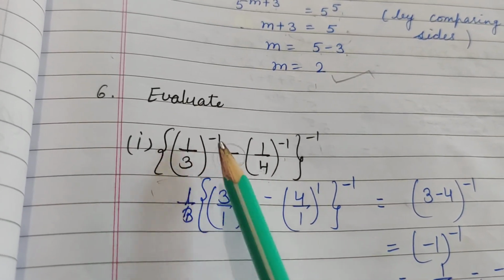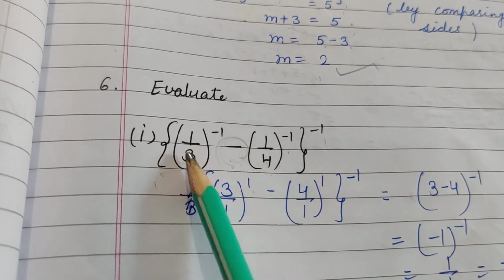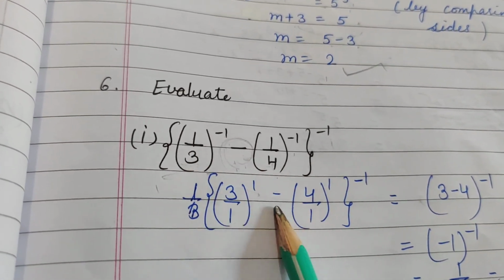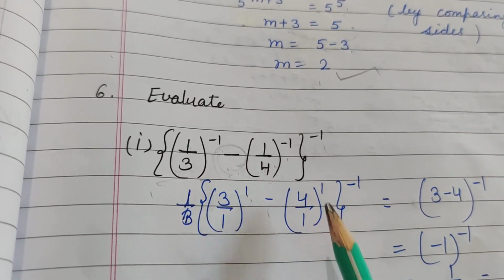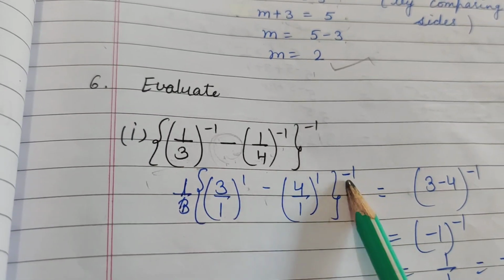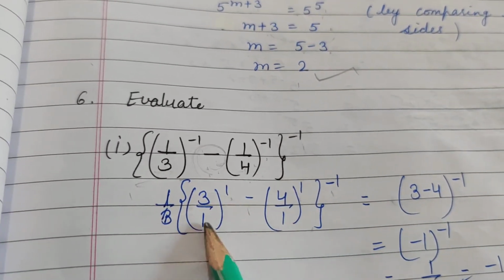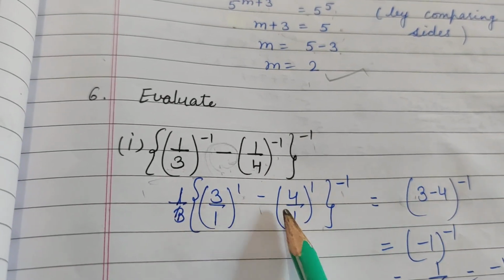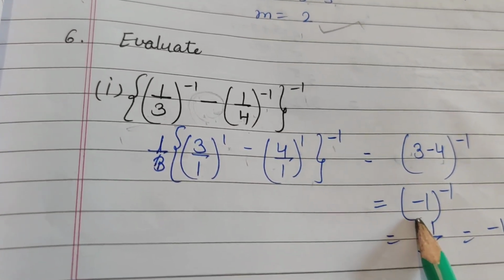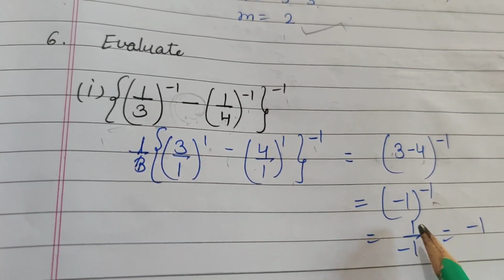1 upon 3 raised to power minus 1, that is 3 upon 1 raised to power 1. We will take the reciprocal of the number and the power will be positive. Similarly here, minus 4 upon 1 raised to power 1, then whole raised to power minus 1 is equal to 3 raised to power 1 is 3, 4 raised to power 1 is 4, then 3 minus 4 is minus 1, minus 1 raised to power minus 1, right?